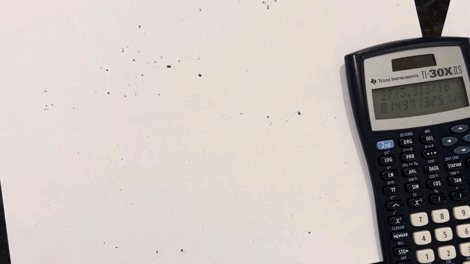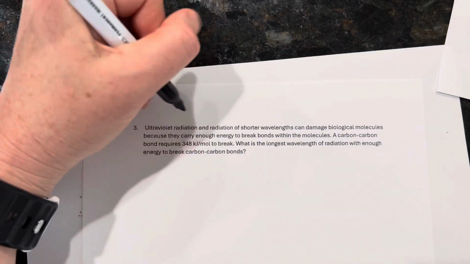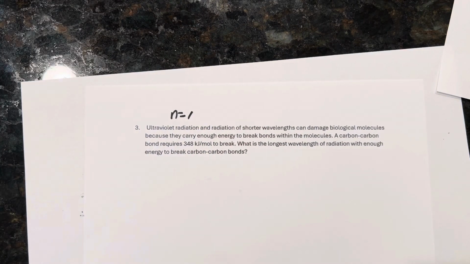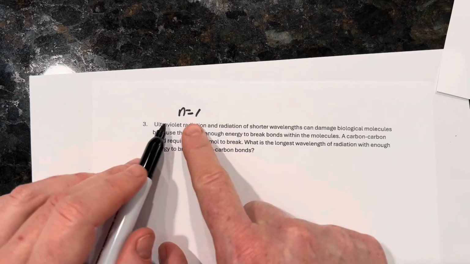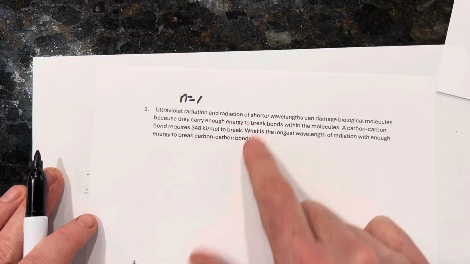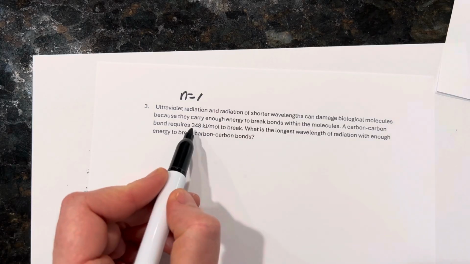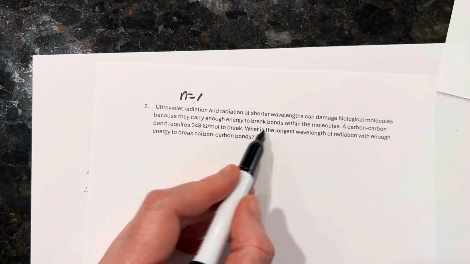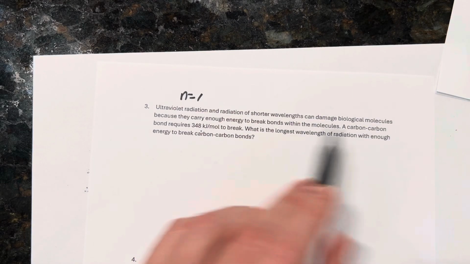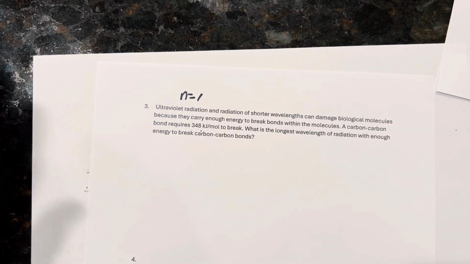All right, on to number 3. UV radiation, I see this, I think n equals 1 right away. And radiation, I don't know if I need that for the problem at all. I haven't read it yet, but good to remember that. UV radiation and radiation of shorter wavelengths can damage biomolecules because they carry enough energy to break a bond within the molecules. A carbon-carbon bond requires 348 kilojoules. That's a lot of energy in a mole to break. What's the longest wavelength of radiation with enough energy to break carbon-carbon bonds?